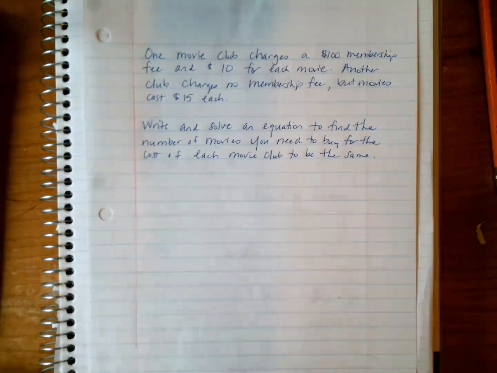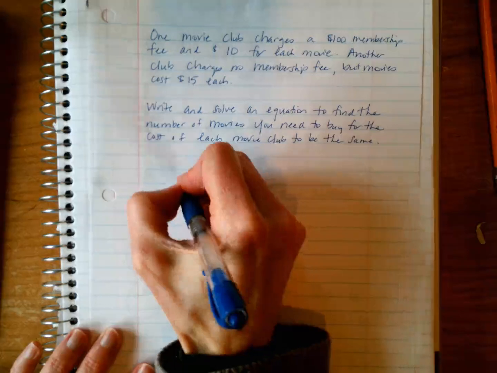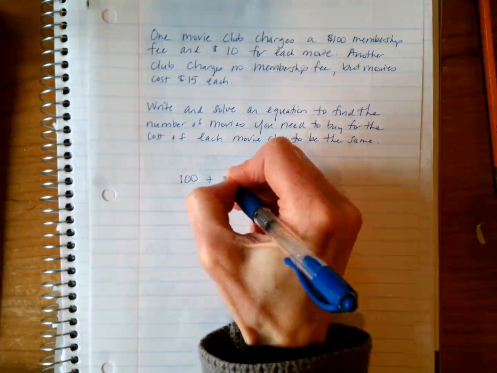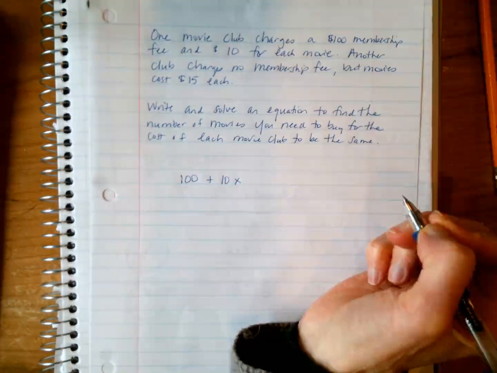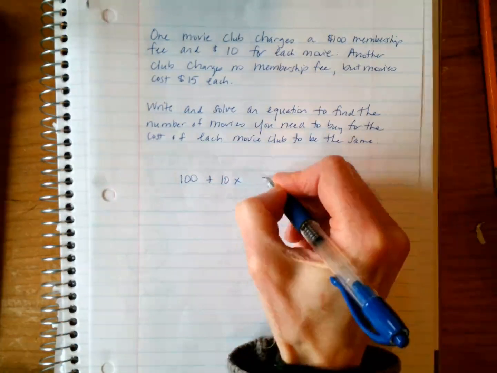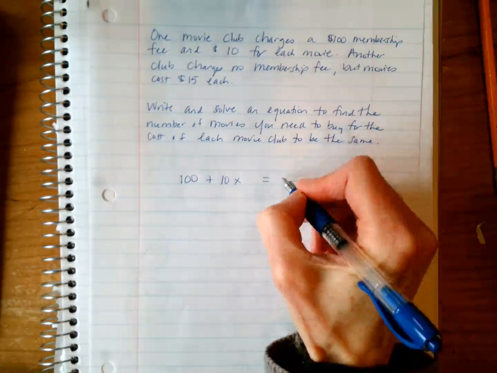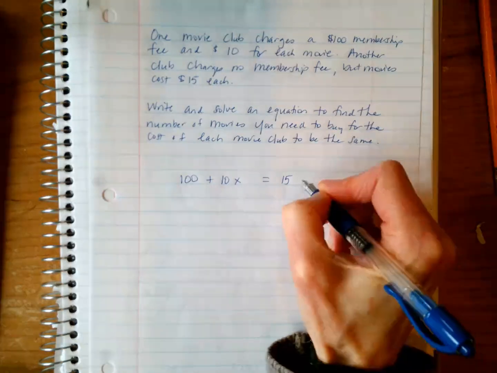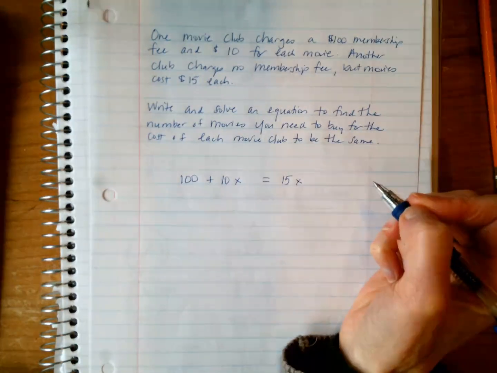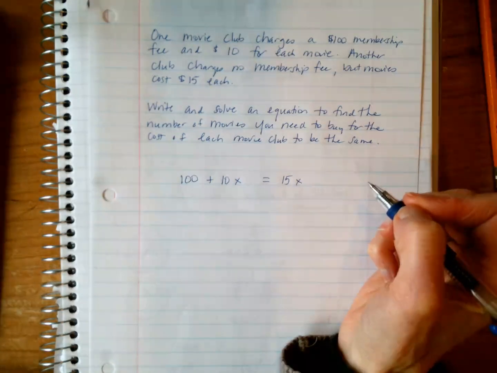Okay. So let's just write what we know. We know that one movie club charges a $100 membership fee and additionally $10 for every movie you rent. You just don't happen to know the number of movies here. That's your variable. The second movie club has no membership fee, but they charge more money per movie that you rent. What we need to figure out is at what point are the two costs equivalent.